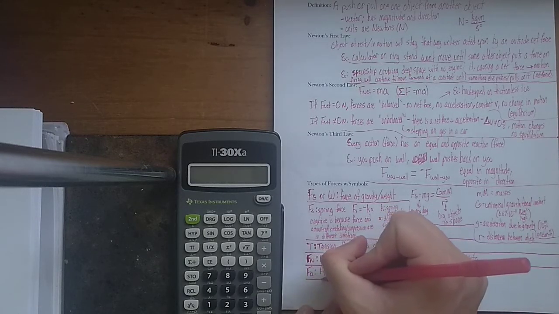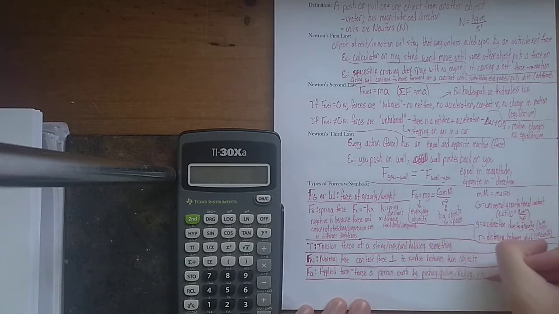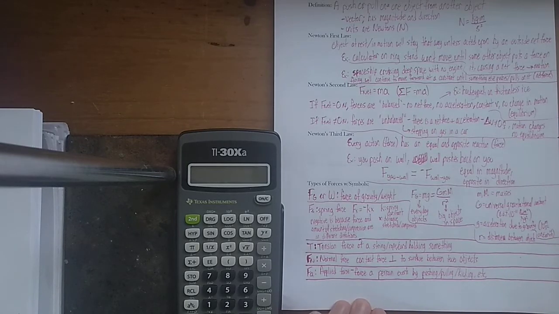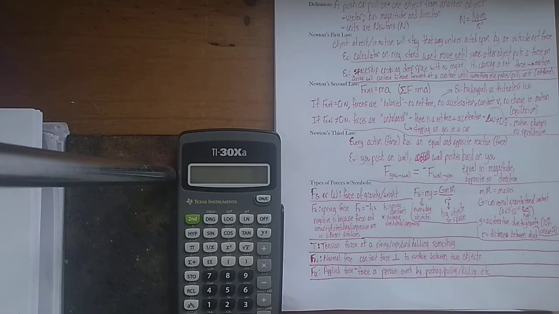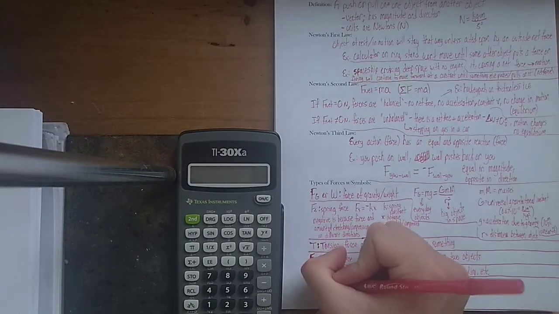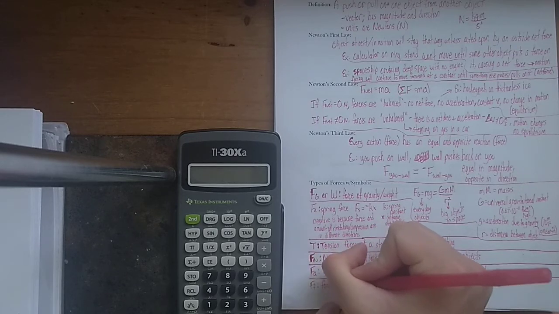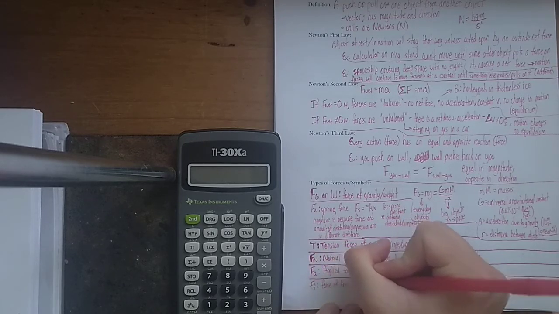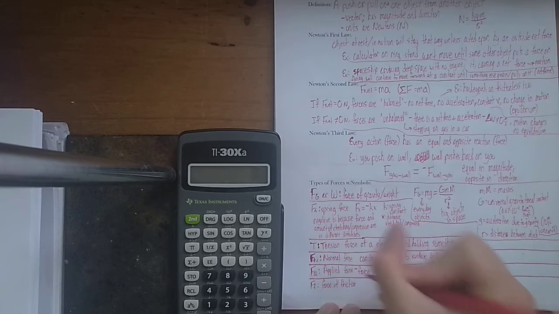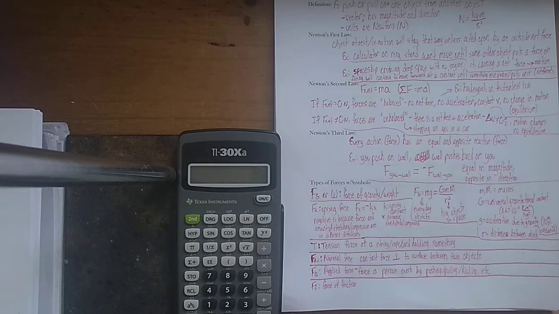Okay, so there's 4 more forces. That takes us to the last one, which is probably the most complex force that we're going to deal with at this point, and that would be the force of friction. Okay, so there's a lot of different things that you need to know about the force of friction, so I'm going to take my time going through it.